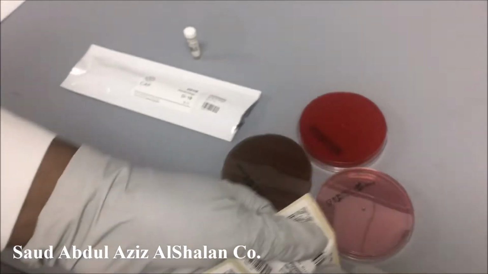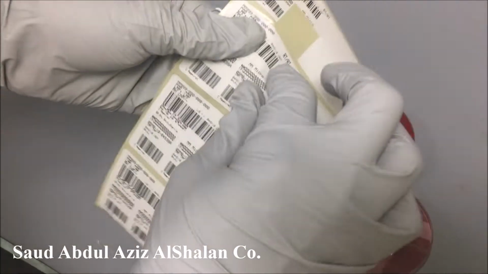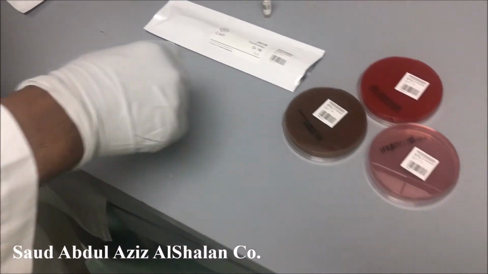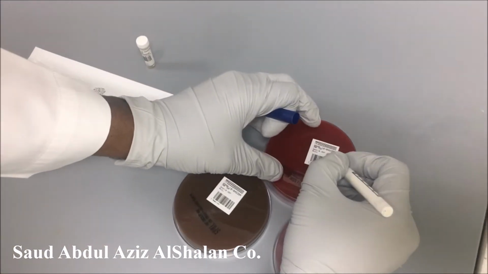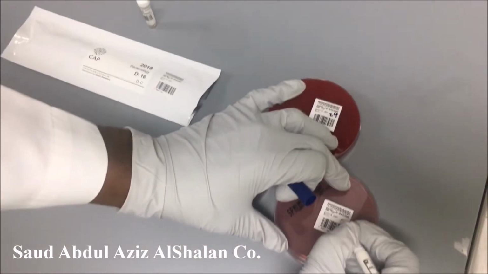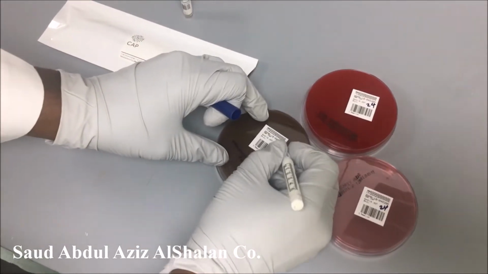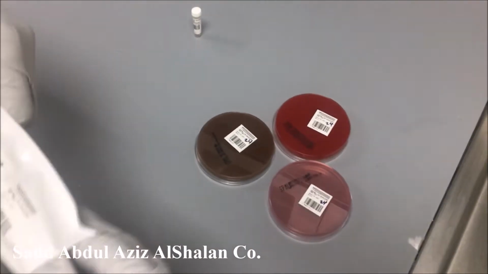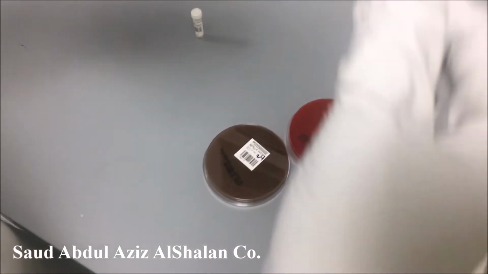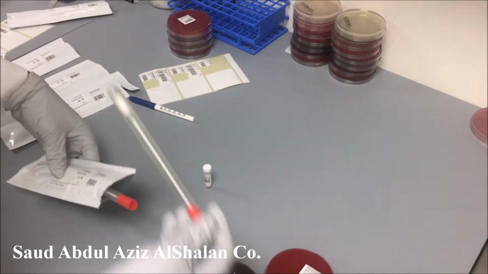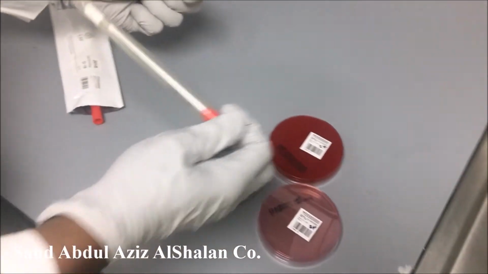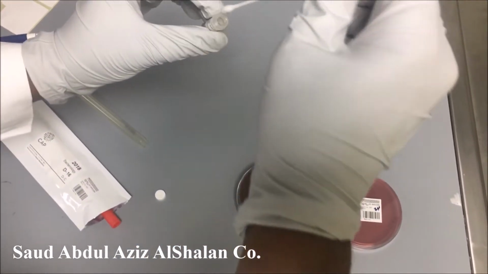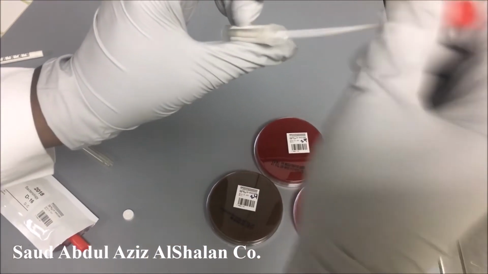As we did in the first step, we are going to label it again and mention the date. Again, the specimen contains 2 swabs. We will use one of them, and this is the diluent.